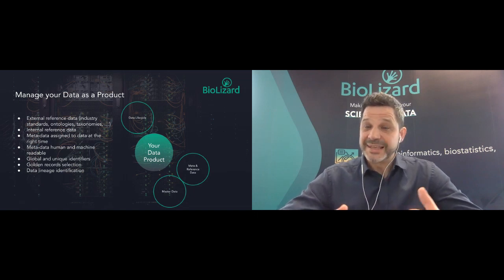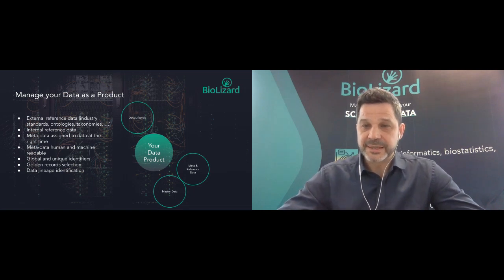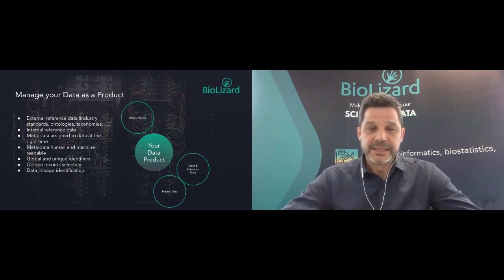Reference data is also not unimportant to look at. So, using existing ontologies, using industry standards. There are a lot of industry standards on data models, ontologies, and taxonomies available. Use them because it will save you time.